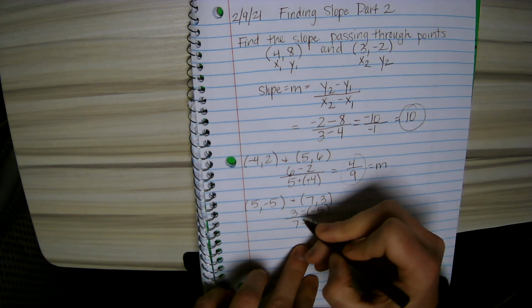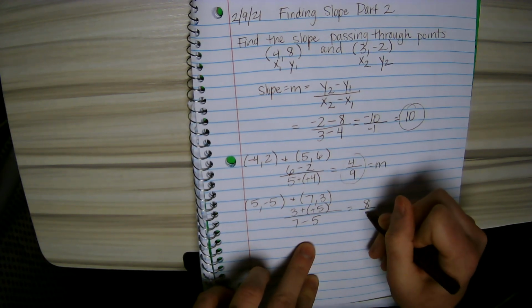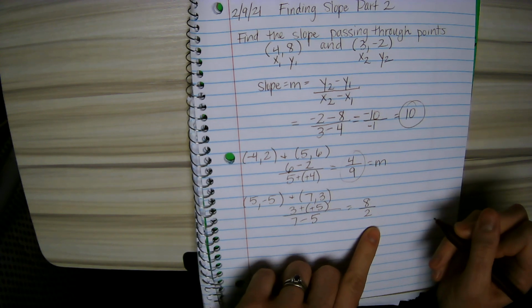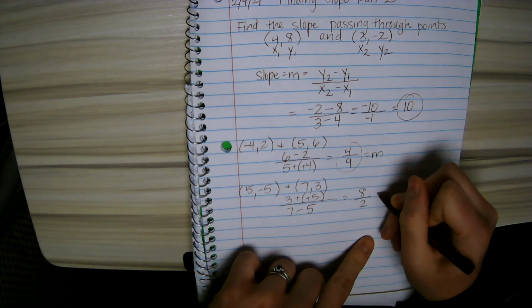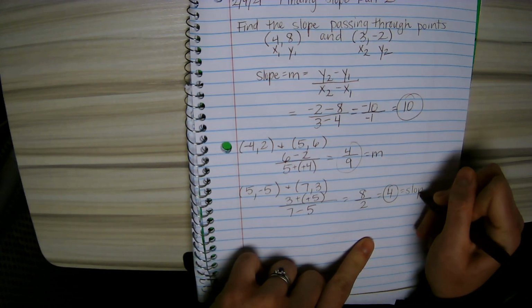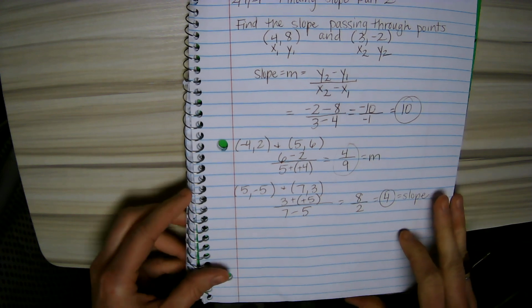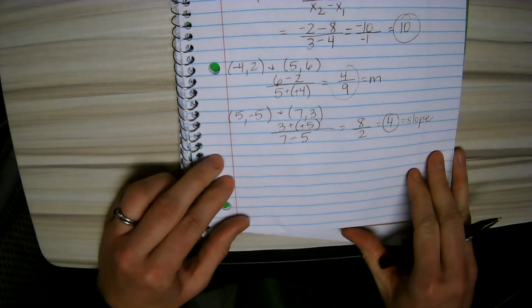So we're going to add the opposite. We have 8 on the top. 7 minus 5 is 2. Now we have to simplify. 8 divided by 2 is 4. That's our slope, or m, right? Very good, guys. Let's do one more on this page, huh?